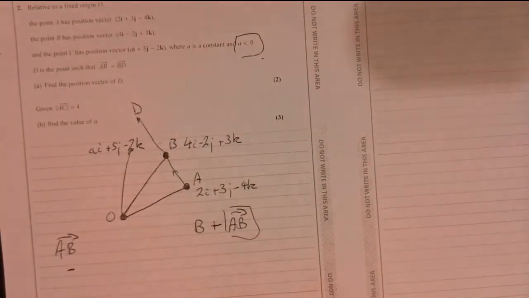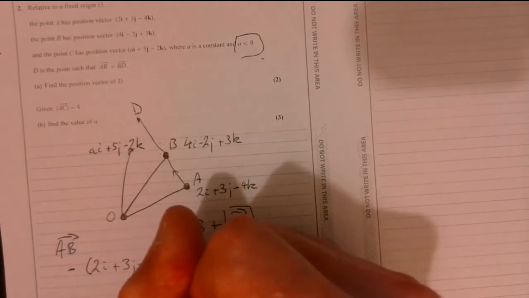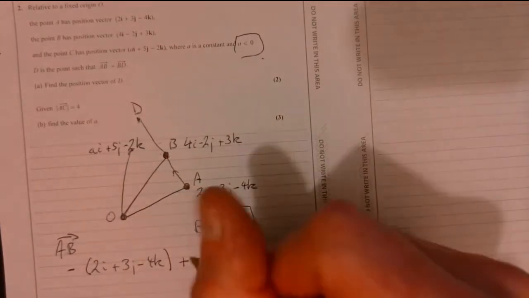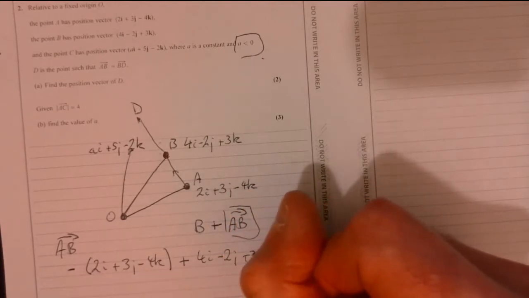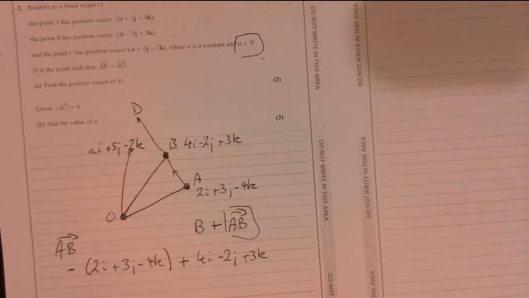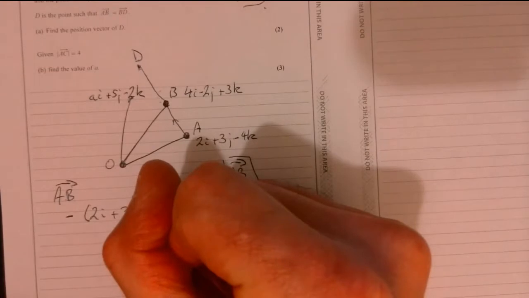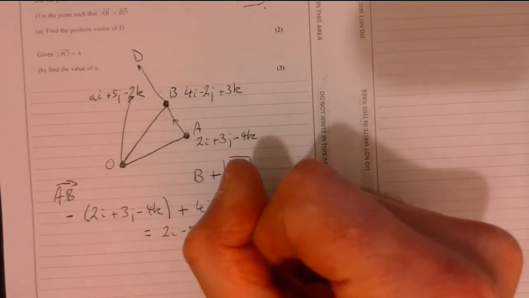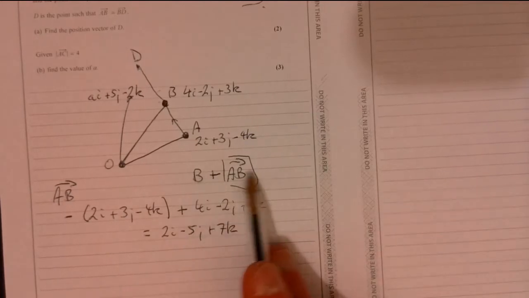So let's just make a note of that. So 2i plus 3j minus 4k, and plus position vector B, which is 4i minus 2j plus 3k. And if you work that out, remember to reverse these signs just here. So if we work that out, that equals 2i, 5j plus 7k. Right, now we need to do this part just here.